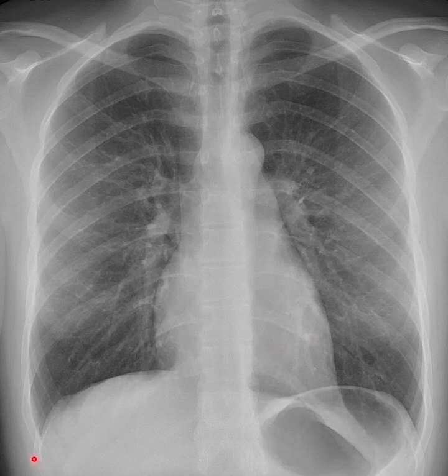So we looked for the costophrenic angles down low. We can follow those costophrenic angles around the diaphragm, right? So we need to make sure that we see both the right and left hemidiaphragm down here.